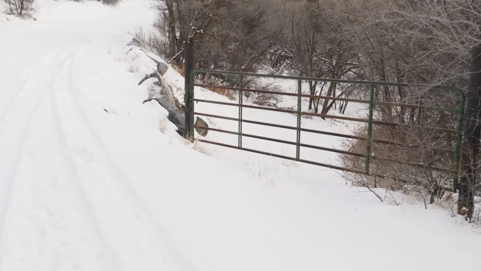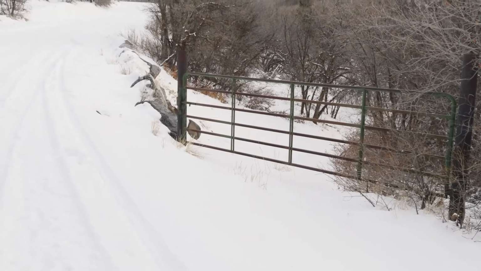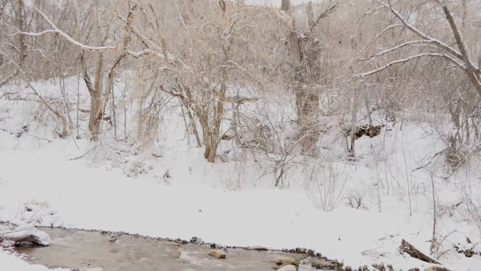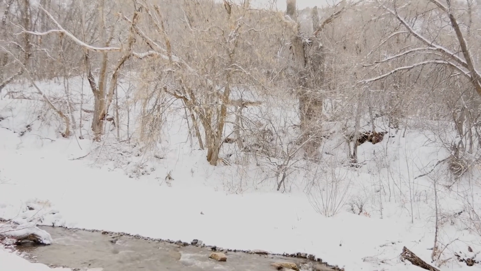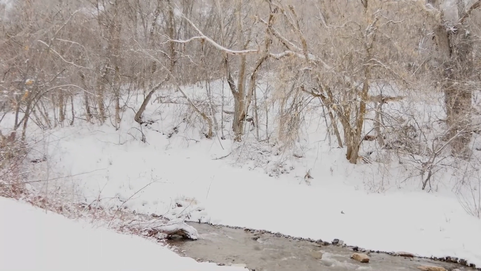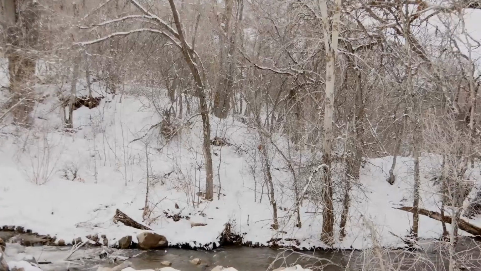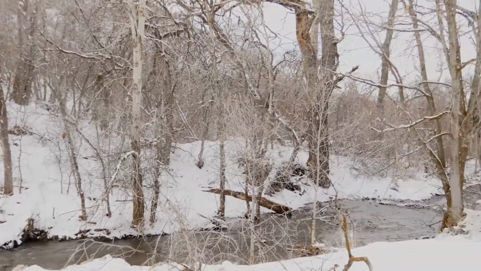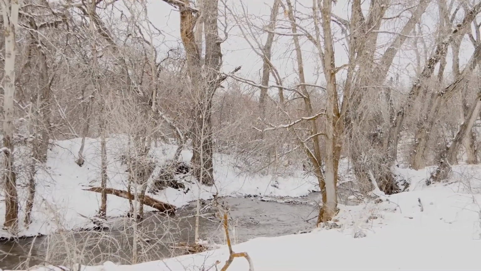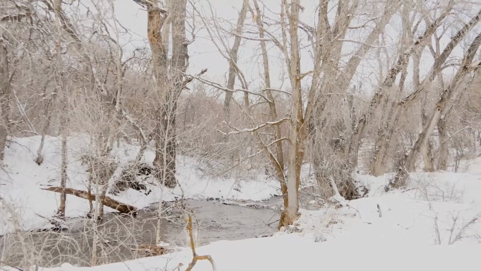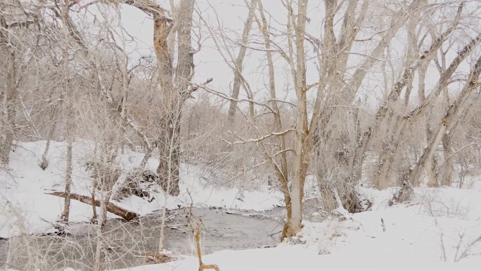Well, I finally found a way down, so let's see what we find. Okay, I'm down here to the creek bottom, and the creek doesn't look too fast. I can step across it here if I want to.